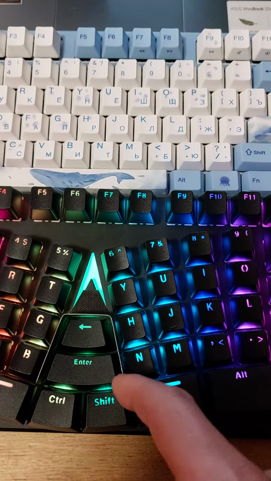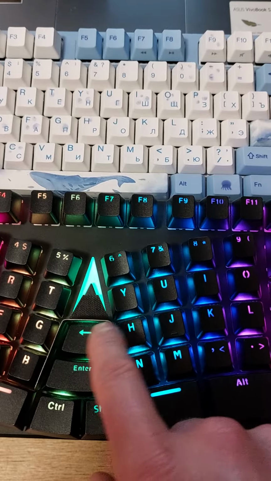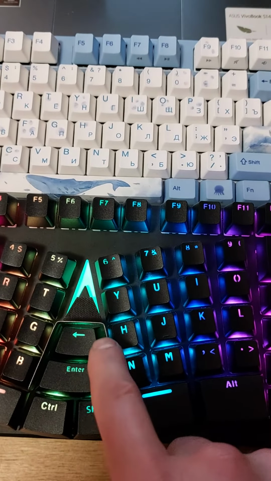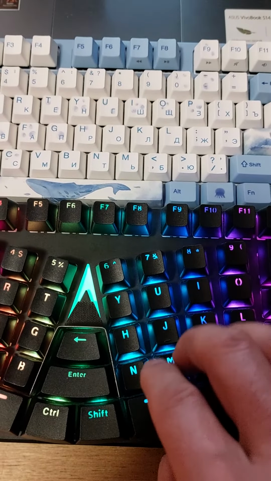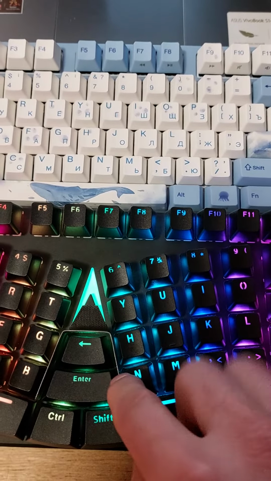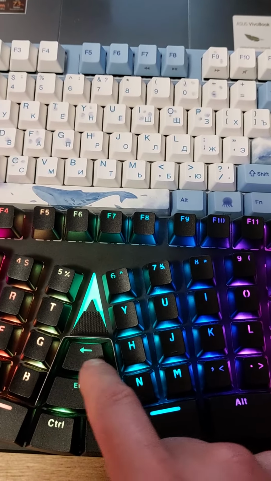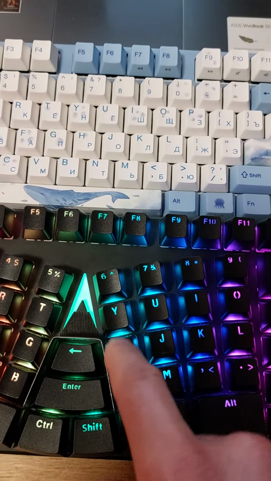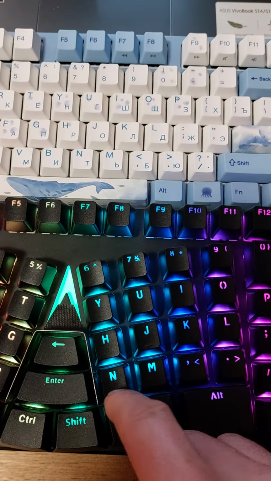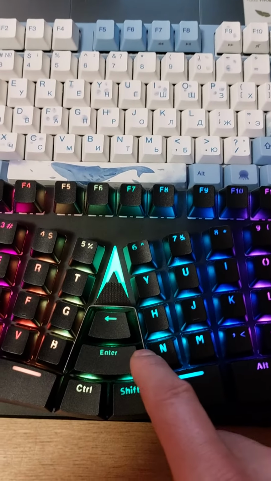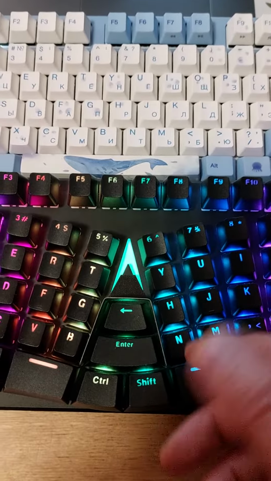So eventually I put this metal brace, which aligns with the top surface of the keys, and now when I overshoot, I hit this metal brace and don't hit enter or backspace when I want to hit H or N. So this is another really annoying thing that this keyboard has.